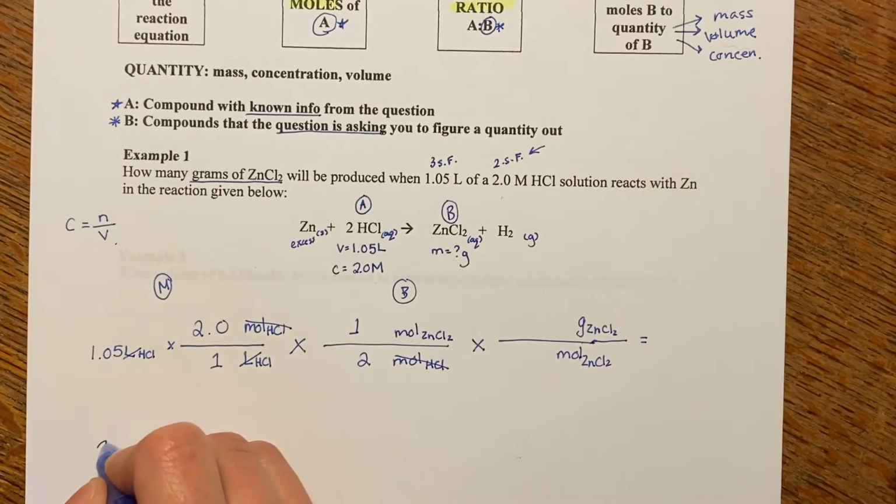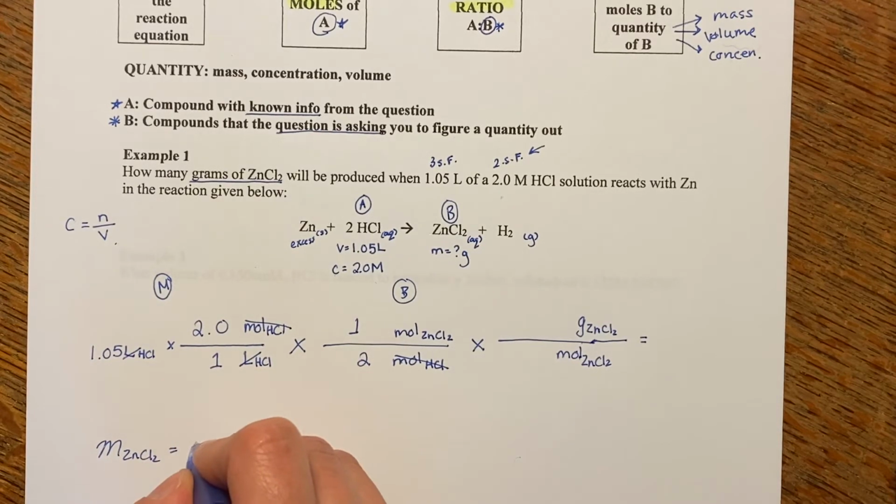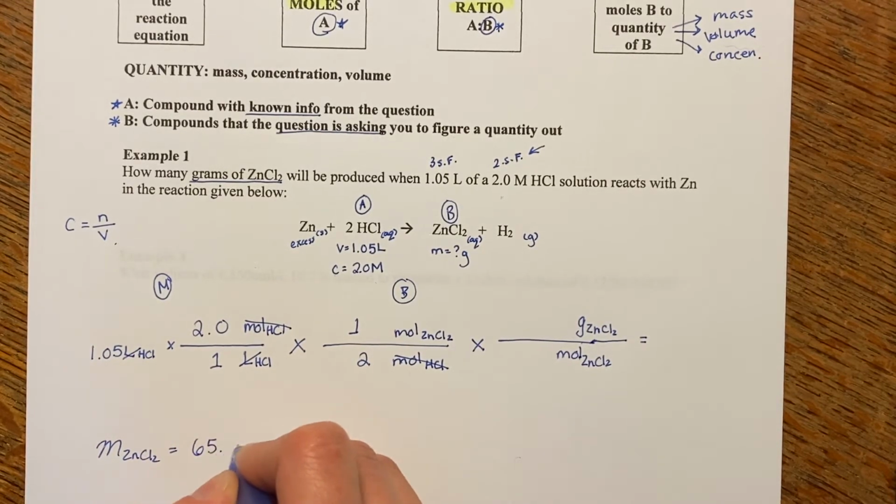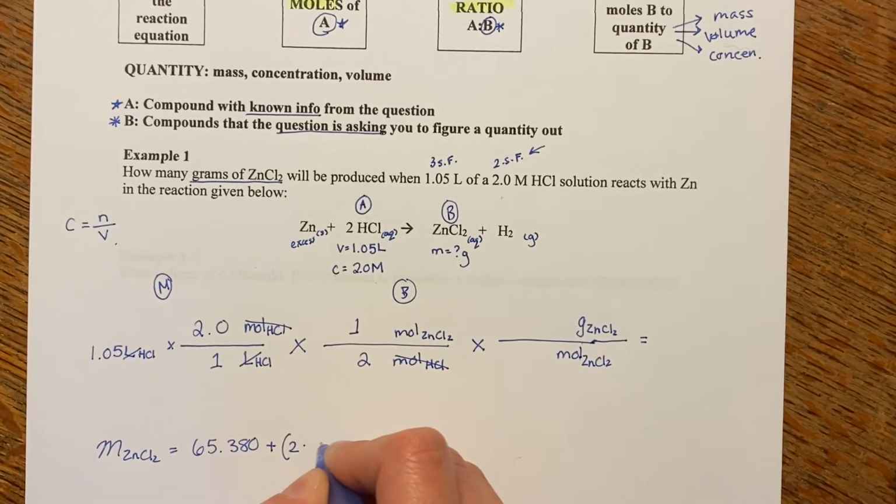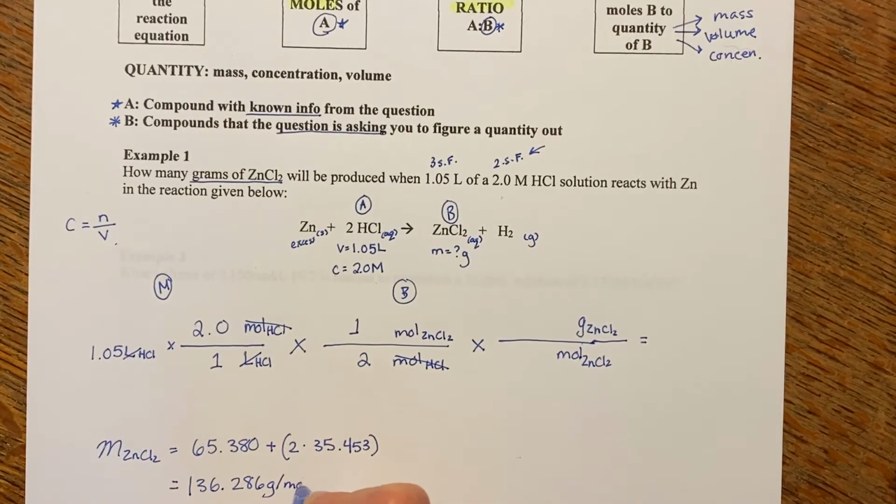We'll need to do a little side calculation here. So molar mass of zinc chloride is equal to the molar mass of zinc, which is 65.380, plus 2 times the molar mass of chlorine, which is 35.453, is a total of 136.286 grams per mole.